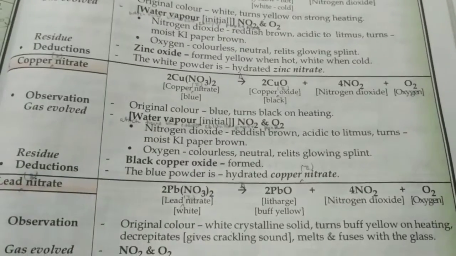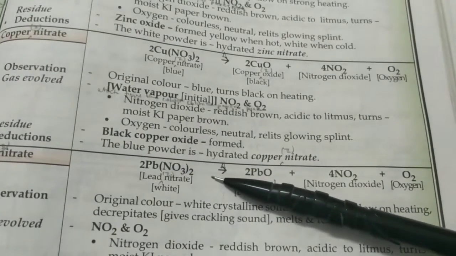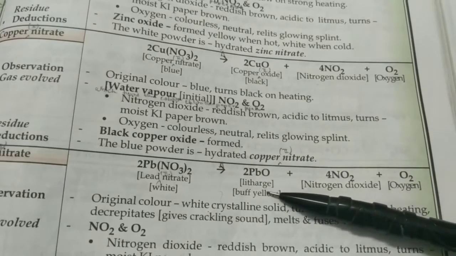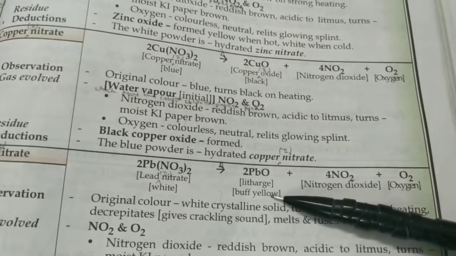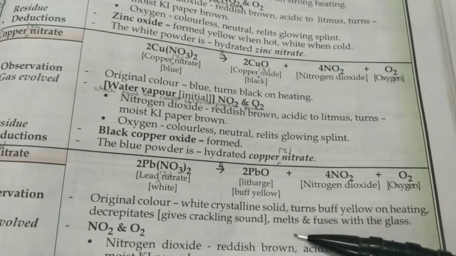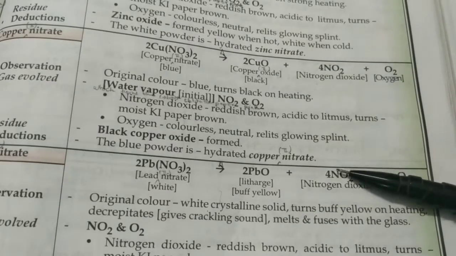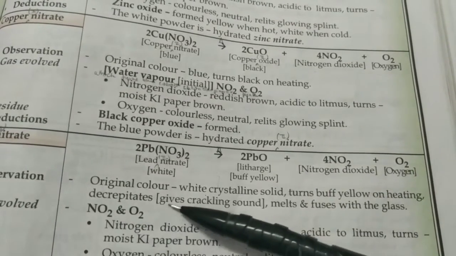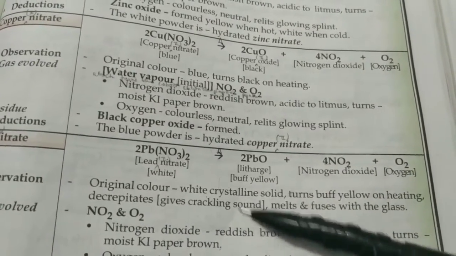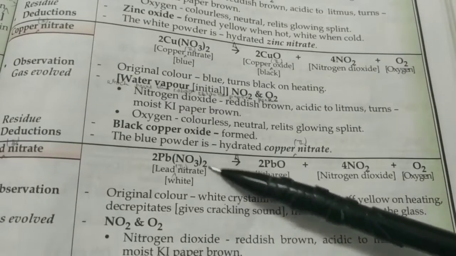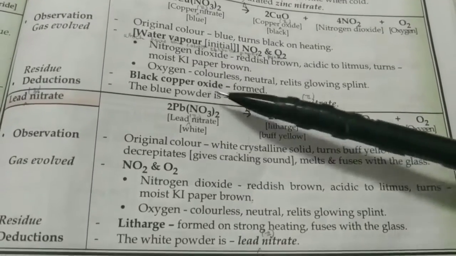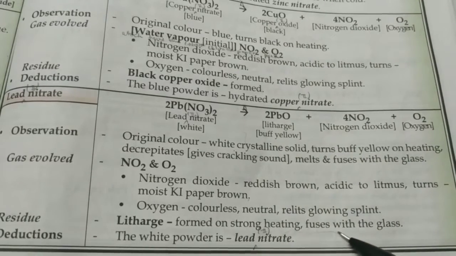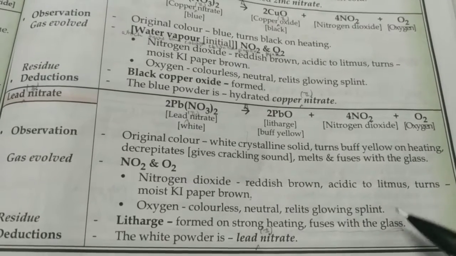And then my favorite, lead nitrate. When it is heated, you will see a residue which is buff yellow when hot and yellow when cold, which is also called litharge, lead oxide, lead monoxide. Give the test for nitrogen dioxide and oxygen as well. And there is an additional test here. There is a decrepitation sound or a crackling sound, which is only heard for the thermal decomposition of lead nitrate. There is no water vapor given out here because it is not hydrated at all. By the way, the litharge will fuse with the glass on strong heating. That's just some extra knowledge.